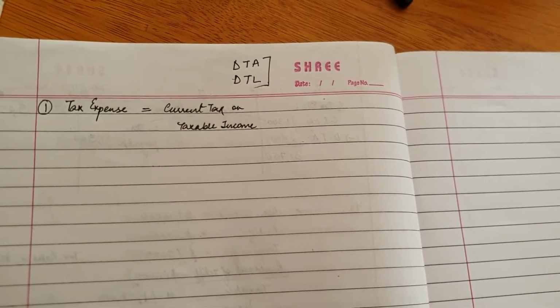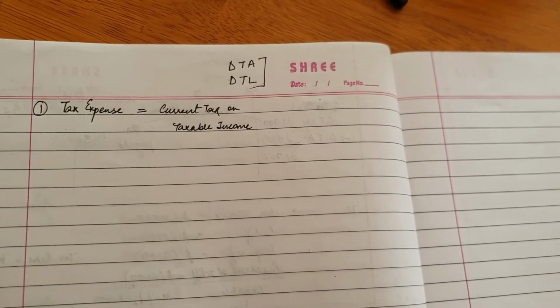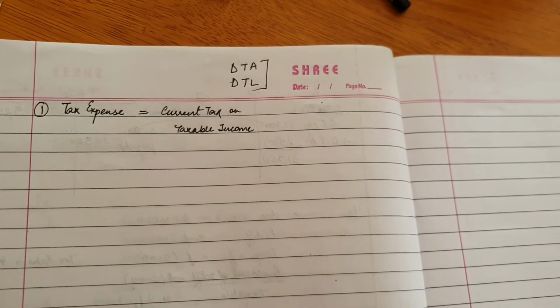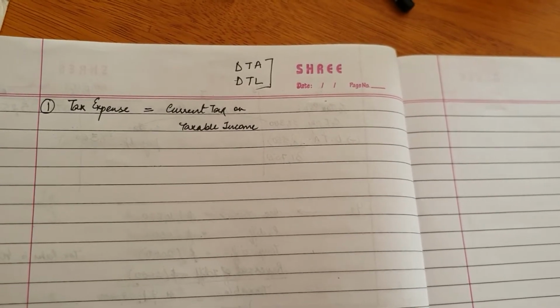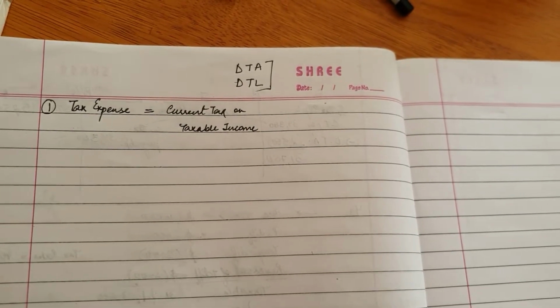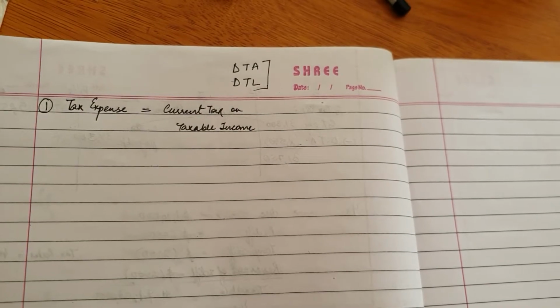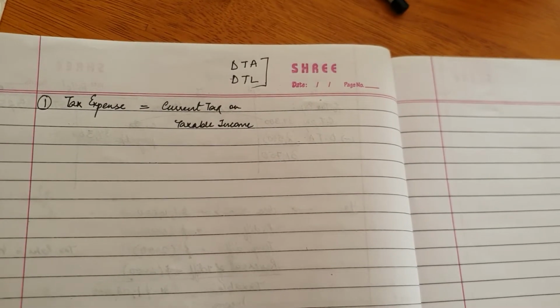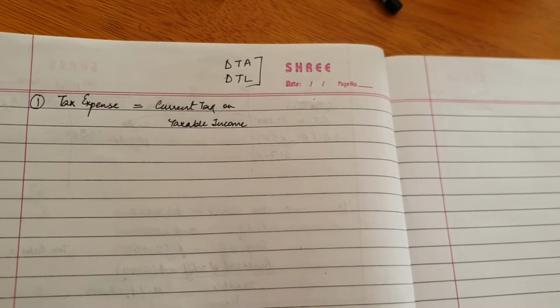They're not equal, because current tax is something that we pay today. When we prepare our returns as per income tax, when we are paying the taxes, there is always a difference between the financial reporting and the income tax return.